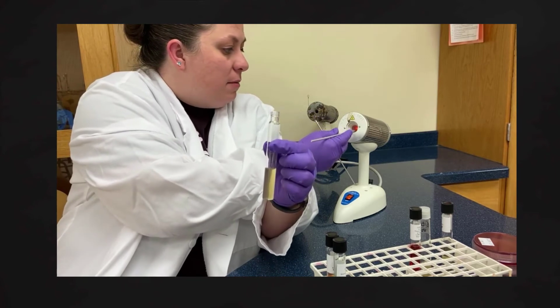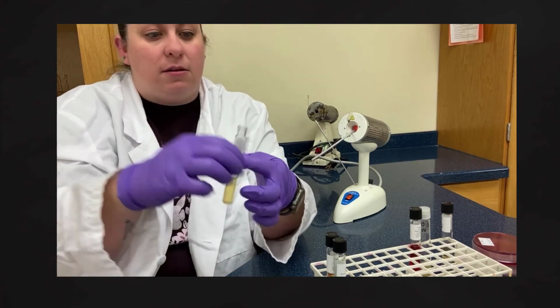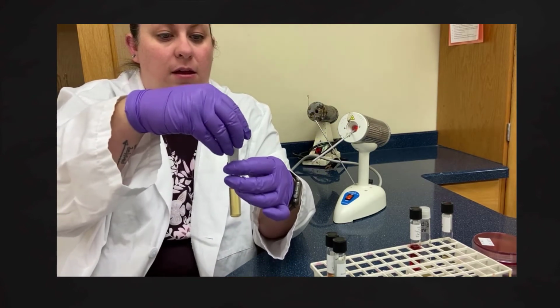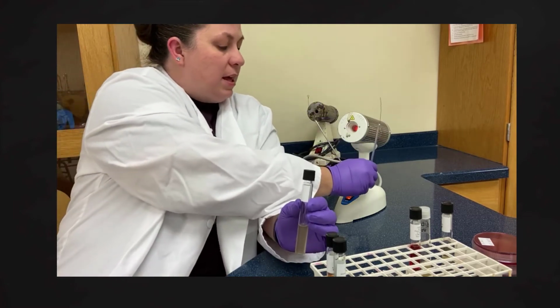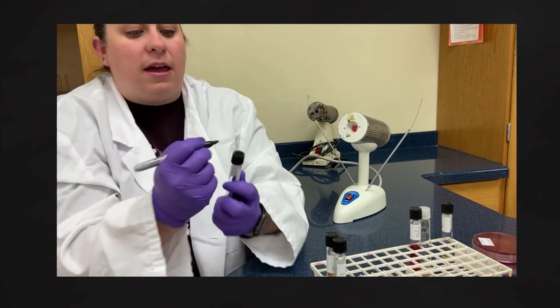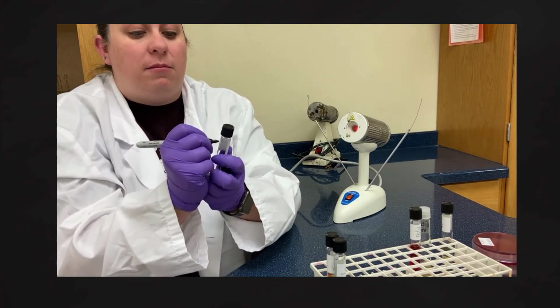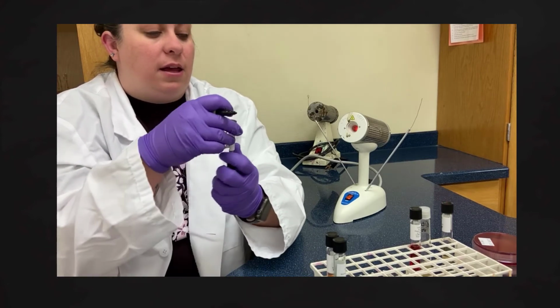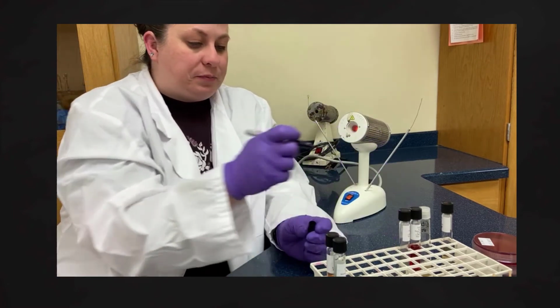And then I'm going to go through the process of sterilizing my needle. Okay, again, putting the lid on, taking it half a screw back so that gas, if it is produced, can be released. Labeling my tube.